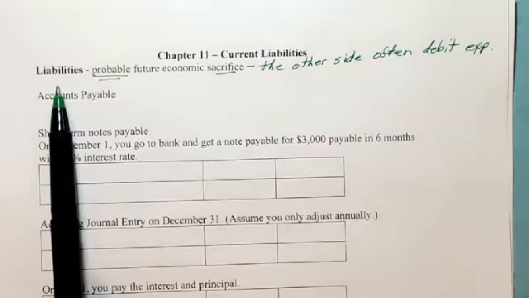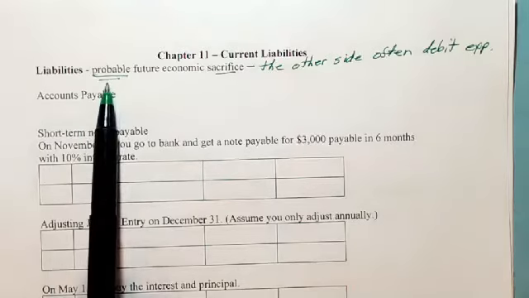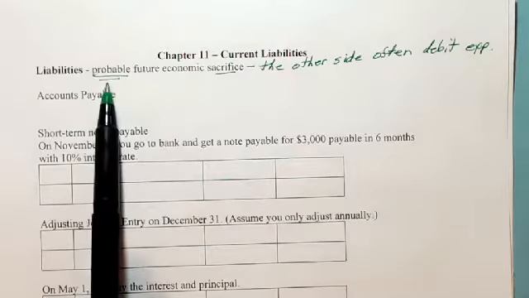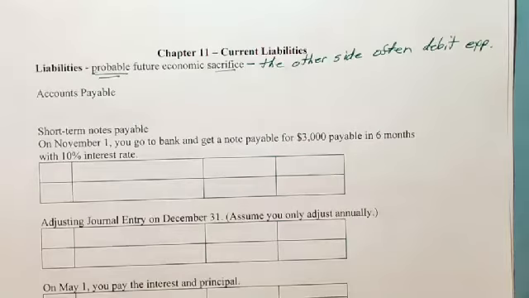And so left to their own devices, managers try to avoid booking liabilities, basically using this word probable to mean never. And so that view of what's probable, FASB has to put some very specific rules and say, yes, we believe it's probable, you must book it, and this is when you book it.